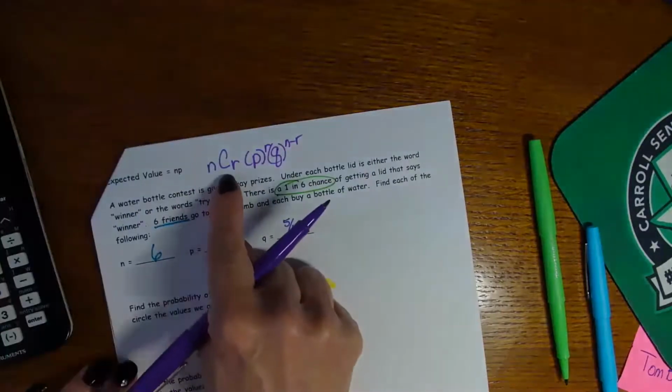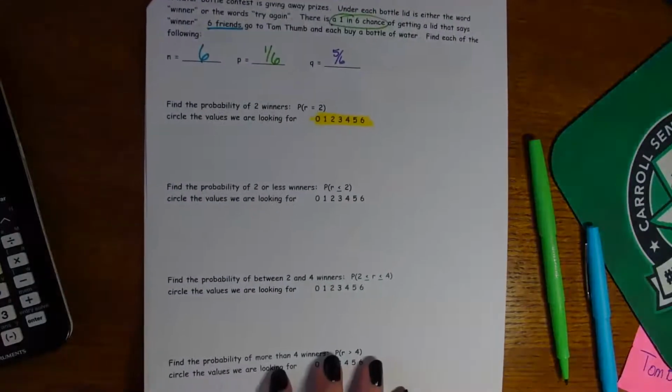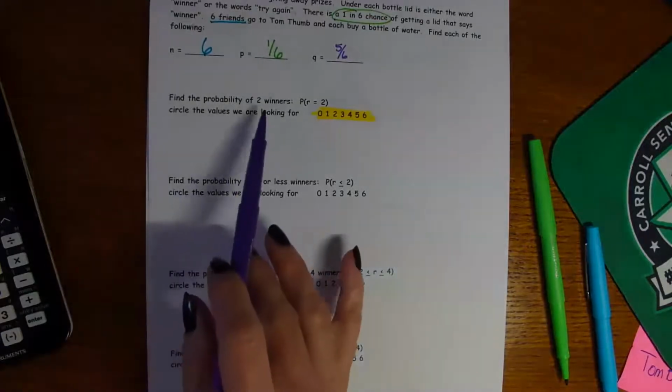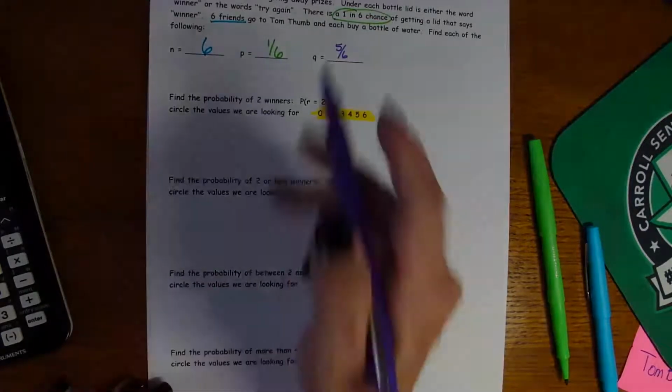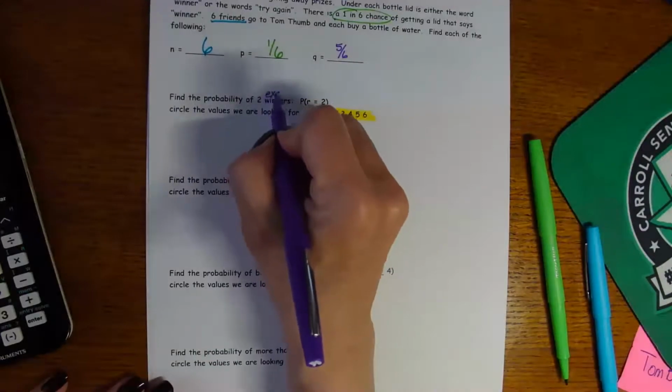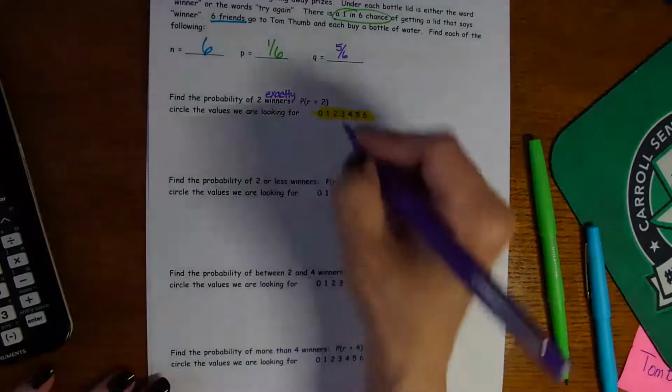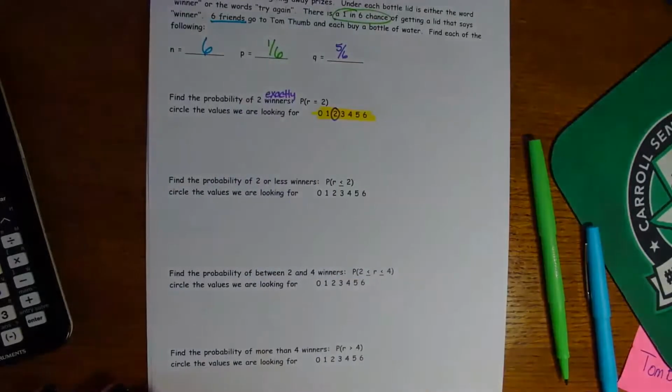And we looked at this button in your calculator, but we're going to use binompdf. So here we are. We went to Tom Thumb. Find the probability of 2 winners. That's exactly 2 winners, right? What's the probability of exactly 2 winners? Well, that would be 2, right?